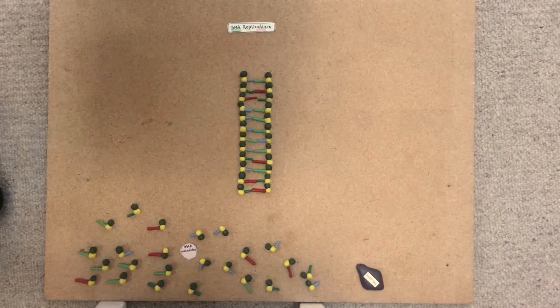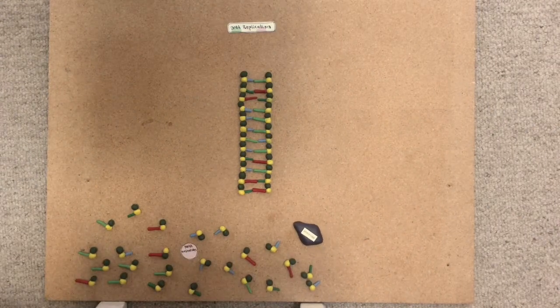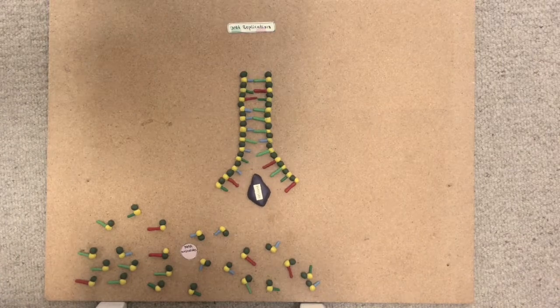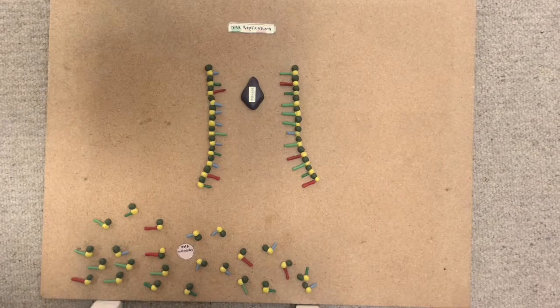DNA, deoxyribonucleic acid, holds the information for each organism's genetic material. It has a double helix structure made up of a backbone of phosphate and deoxyribose sugar. Attached to this backbone are the nitrogenous bases adenine, thymine, guanine, and cytosine.